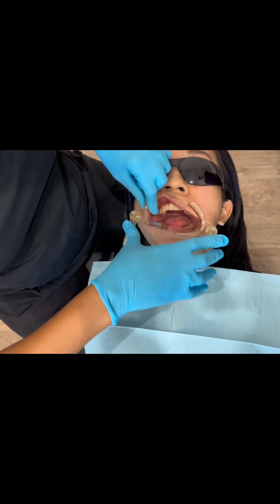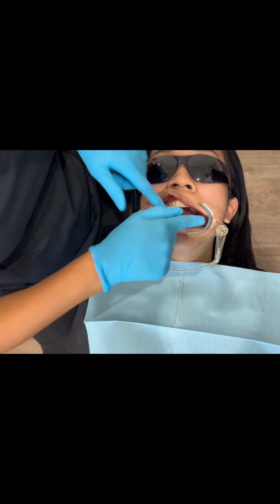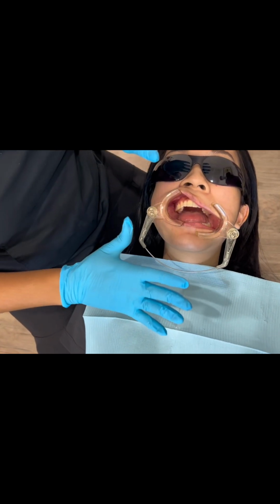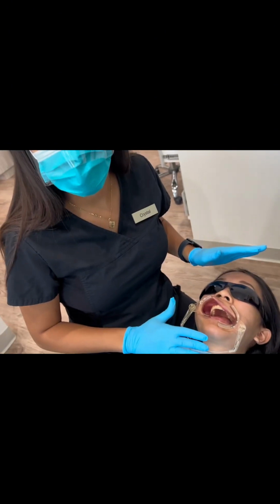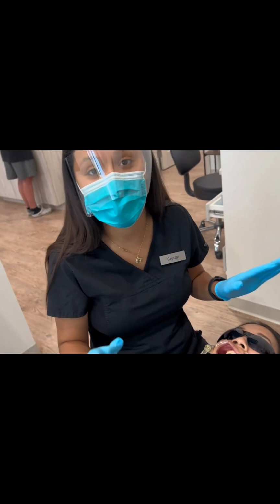And I'm gonna go ahead and get these cheek retractors in. Notice the flaps are the first things that go. A lot of people are nervous about putting these cheek retractors in. This patient is fine, okay? We are not performing surgery. Nothing here is a big deal, okay?